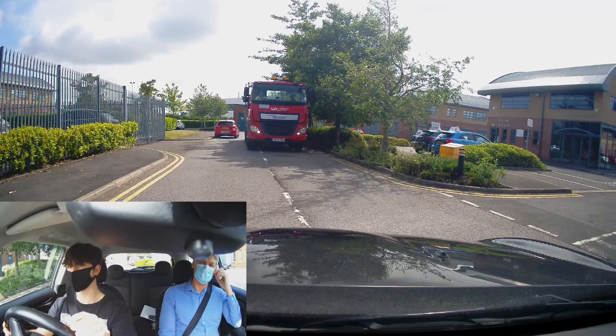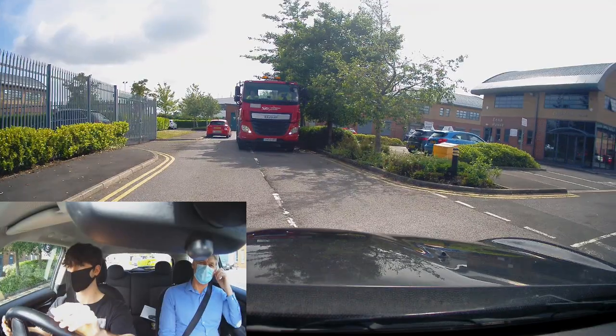Alex's signal comes off here. I don't mark this because the wagon driver knew exactly what he was doing. It only came off for a second or so, and then he made the turn, and the wagon driver waved him round the corner.